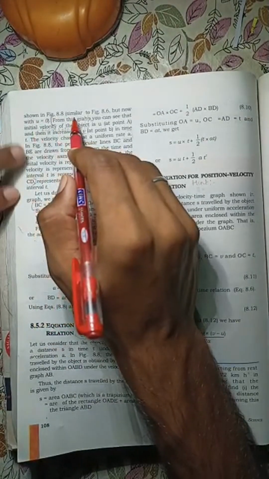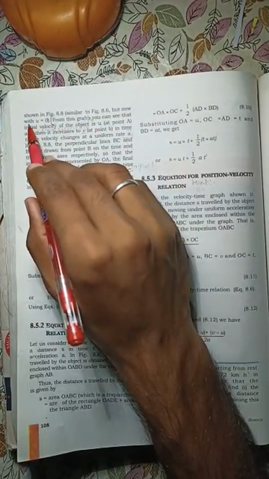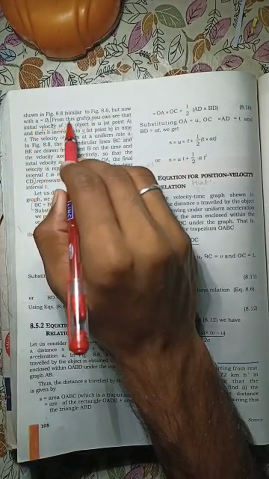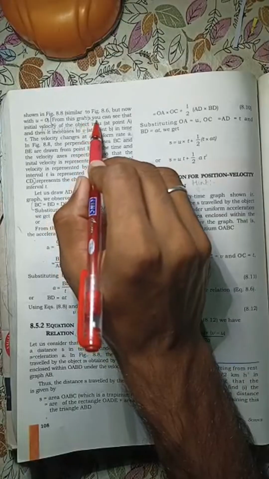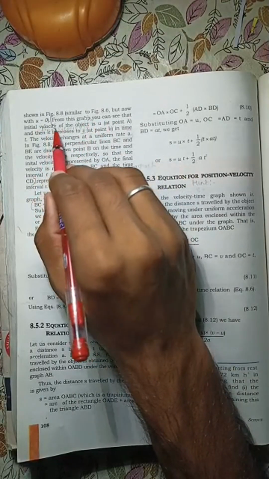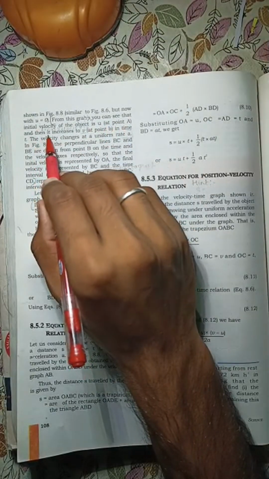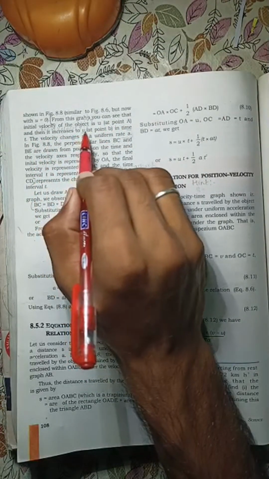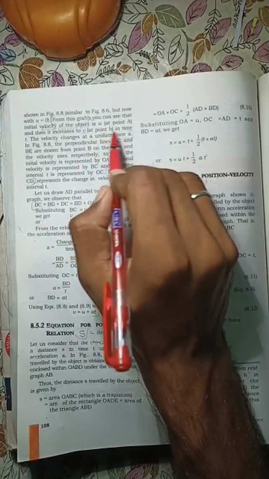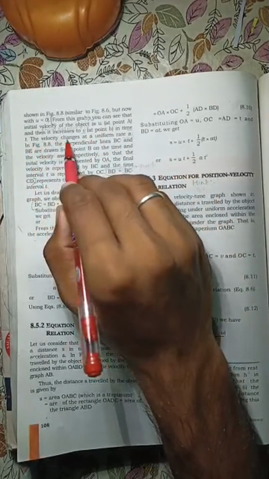In this graph, you can see that the initial velocity of the object is u at point A, and then it increases to v at point B in time t. The velocity changes at a uniform rate a.